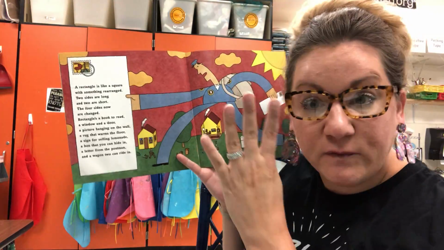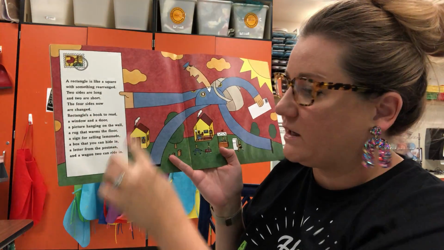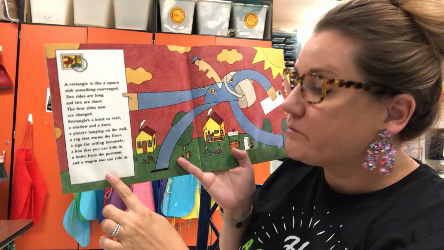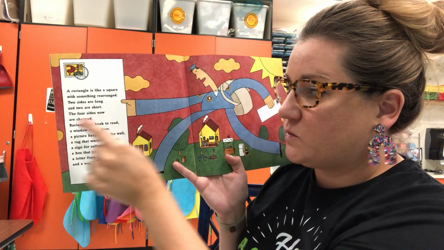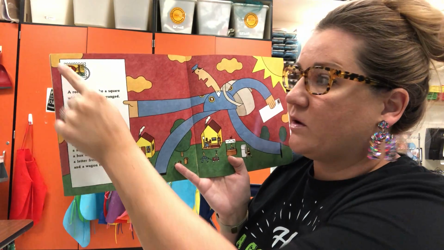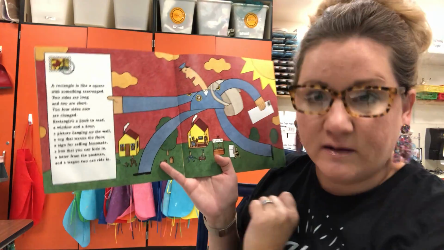So look at that. A rectangle is still 4 sides, 1, 2, 3, 4, but 2 short sides, 1, 2, 2 long sides, 1, 2, and 4 corners, 1, 2, 3, 4.